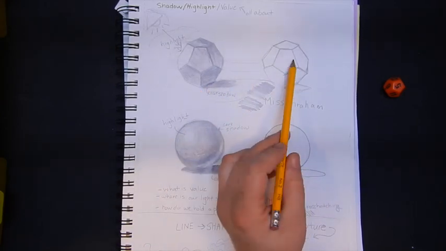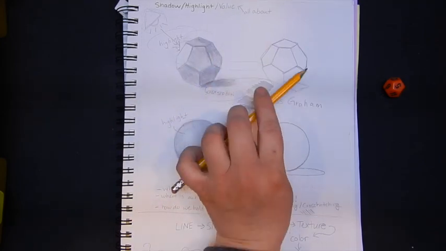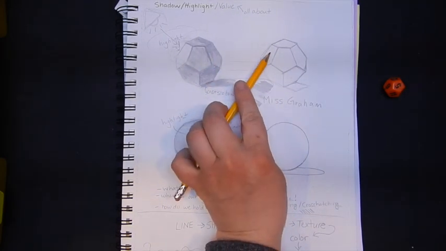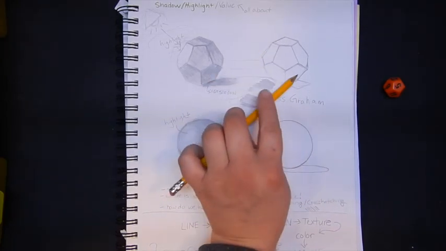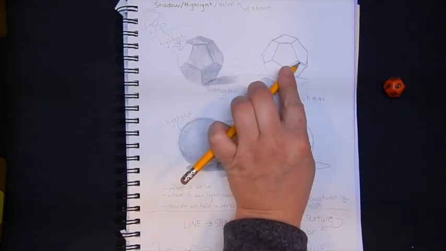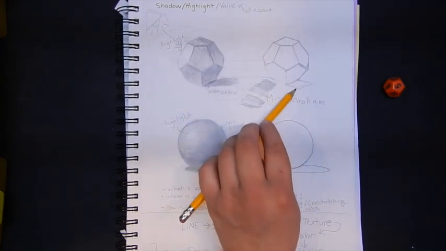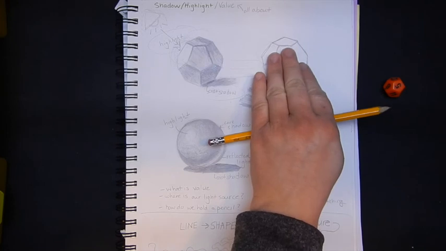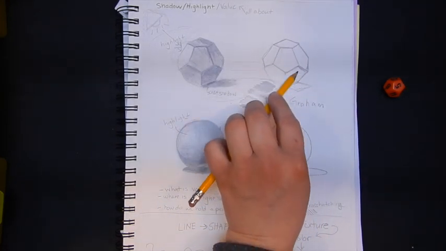So we're going to first figure out where your darkest areas are going to be. I like to shade in my darkest areas first and figure out where my lightest areas are. We already know my highlight is my lightest area, so I'm going to go into my cast shadow, which is that shadow caused by the light source. It's not actually on my object. So we'll do our cast shadow and our core shadow.